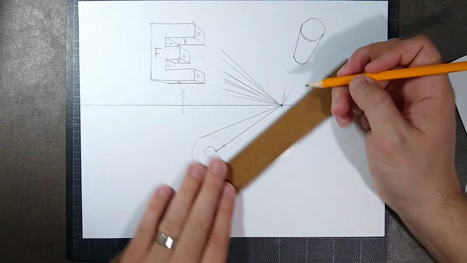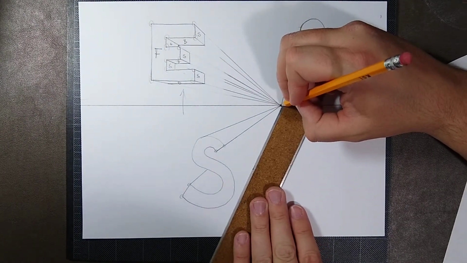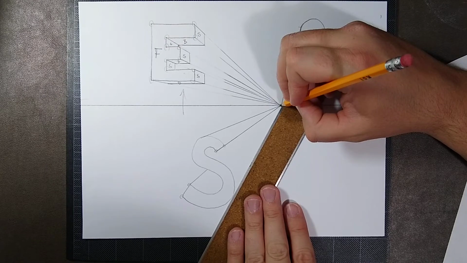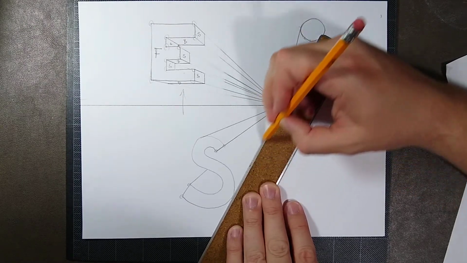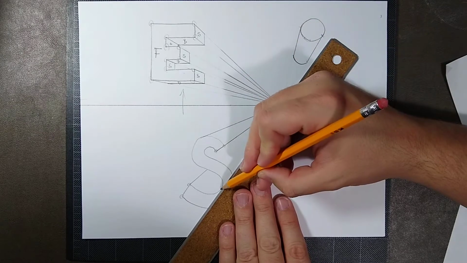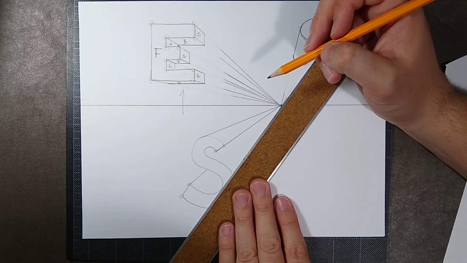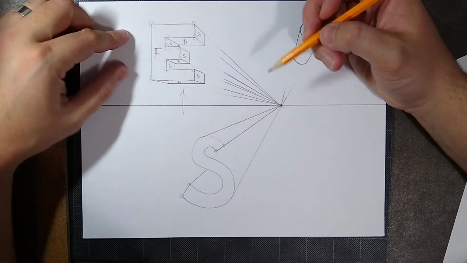And then we can switch to the other side, put our pencil down, and go up from the bottom. Same thing. Here's the outer edge of the curve. Swoop. And then we'll keep going. Again, here's another outer edge of the curve, but that's going through our S, so we're going to skip that right there. All right, now we just need to cut this off.